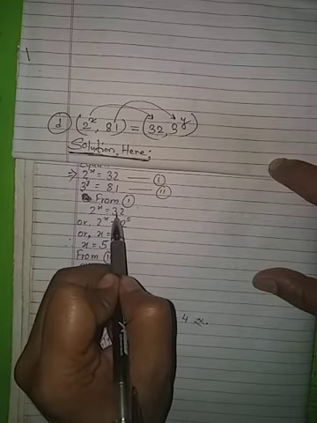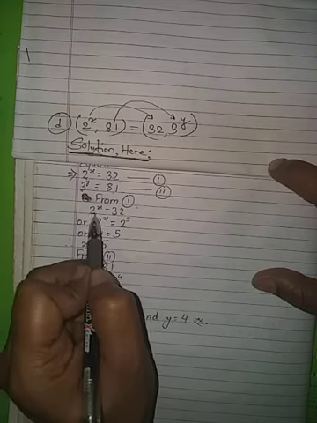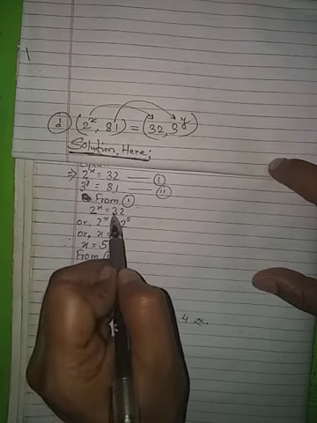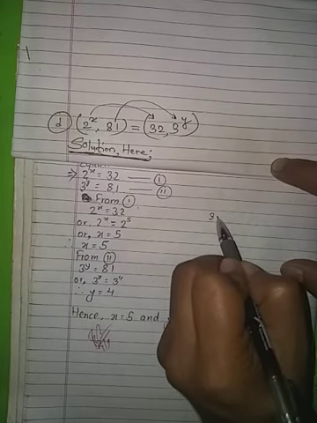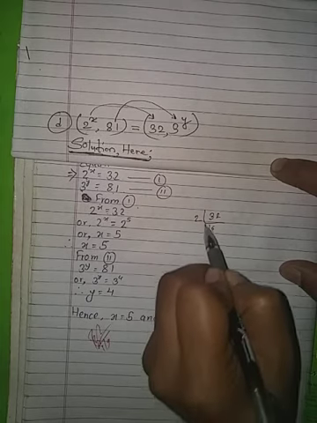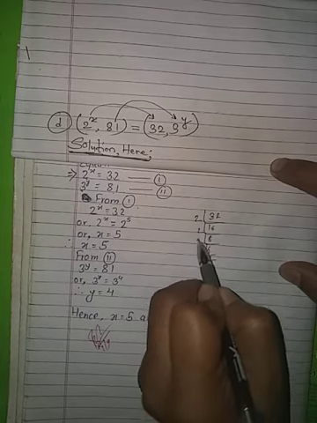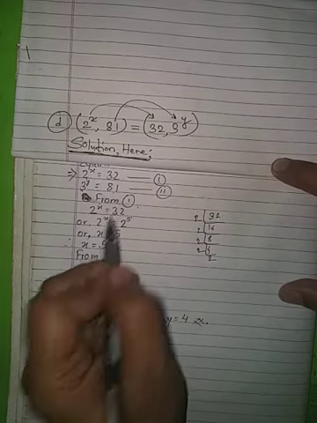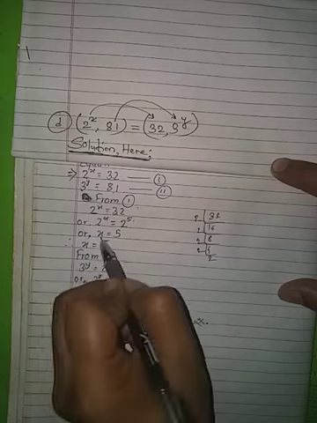32. So now you have to make 32 in the base of 2. So what we get is that 2 to the power 5 equals 32. You can just find the factors of 32 like this: 2 times 16, 2 times 8, 2 times 4, 2 times 2, 1, 2, 3, 4, 5. So 2 to the power 5 is 32. So equating, the bases are the same here, so the powers must be the same. So x equals 5.